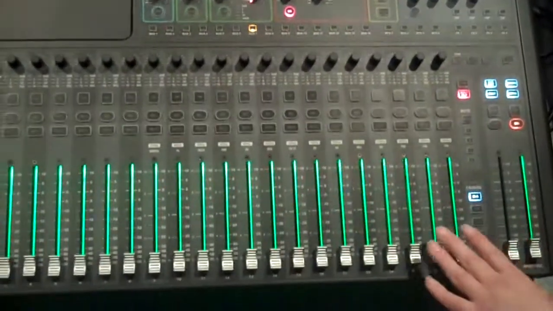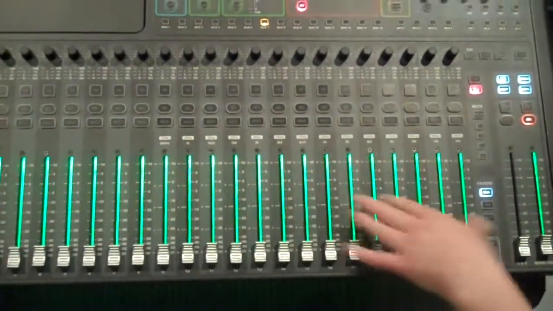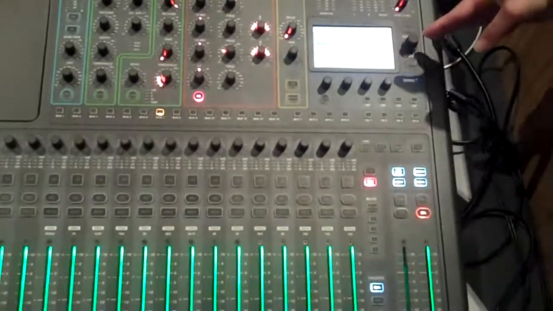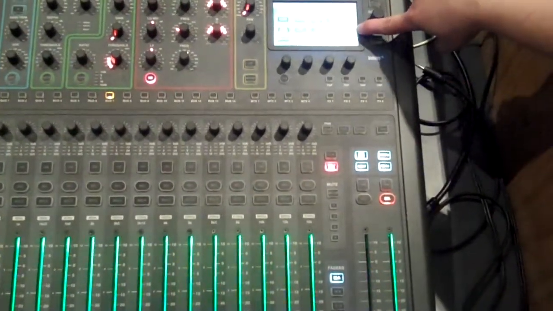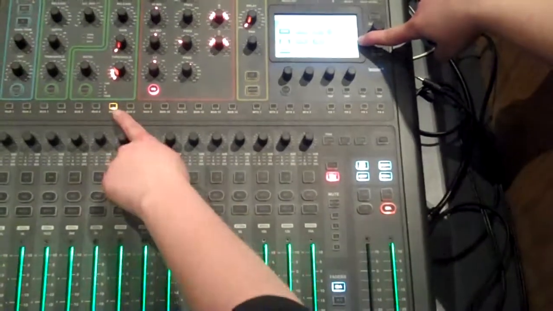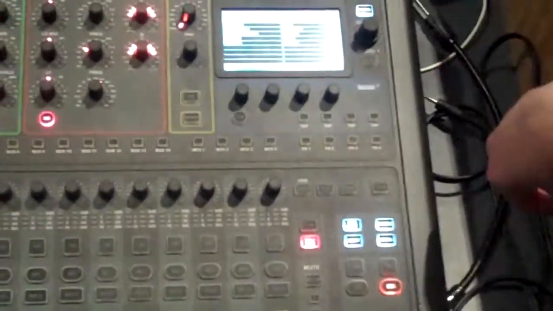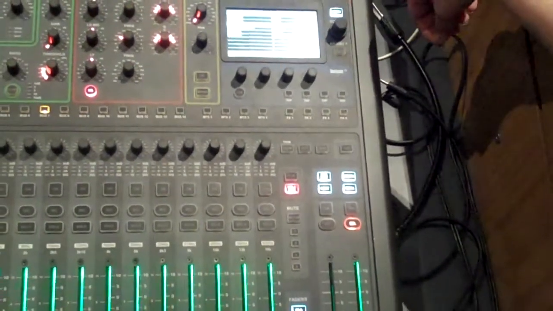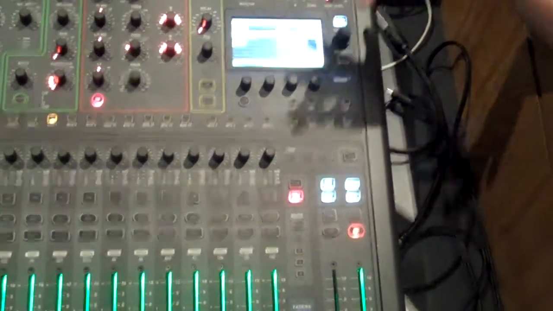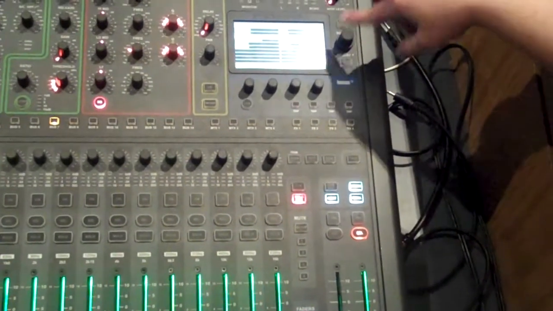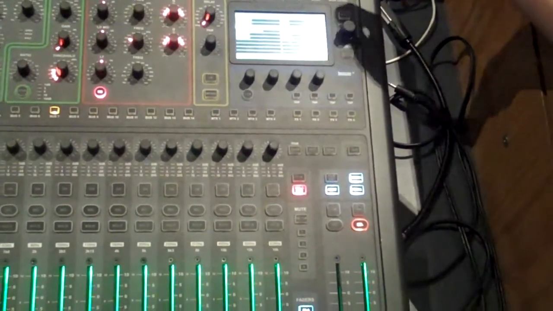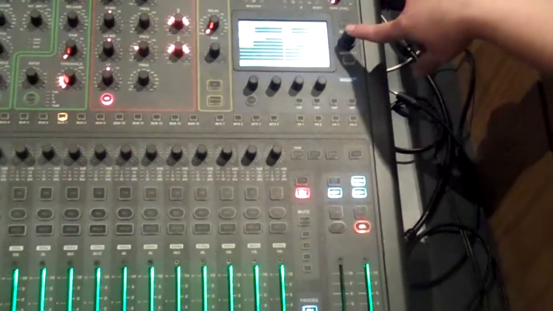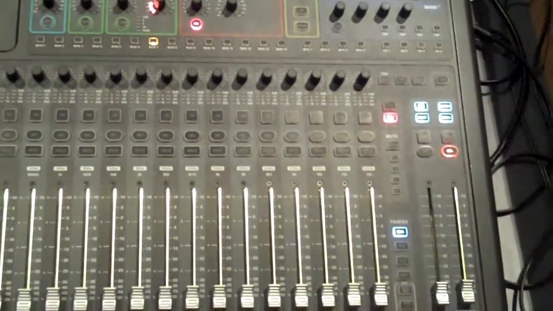Alright, in order to change a bus from pre to post fader, it's pretty simple. If you go up here to the main menu page, the outputs button will be highlighted when you are in the bus. You select that. And then the third thing down is the bus pre or post selector. And if you click that, it will give you the option of making it post fader or pre fader. So if you watch the color of the channels, they will change when I select pre fader to yellow.